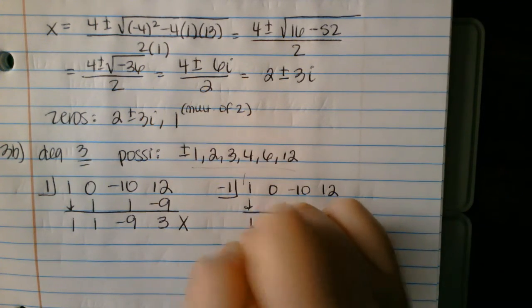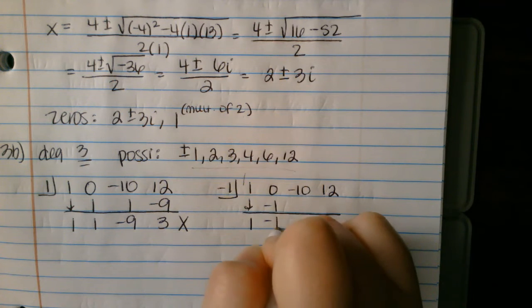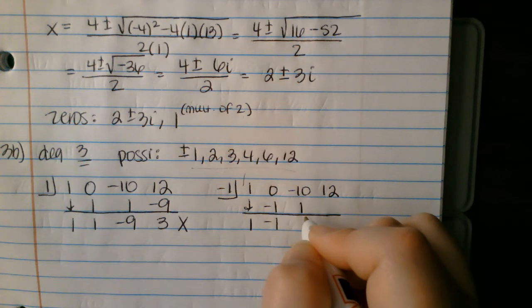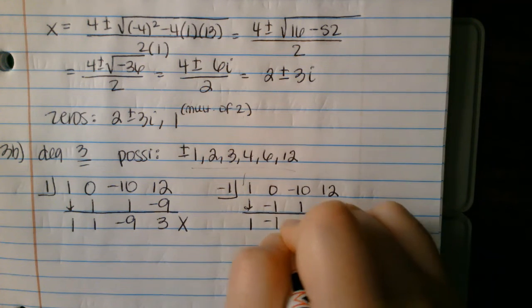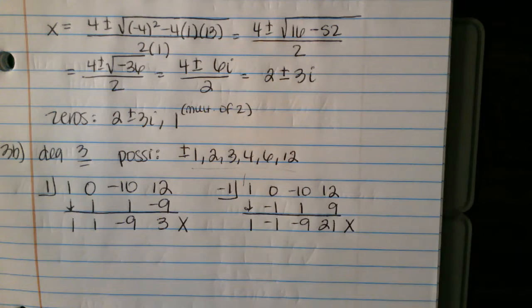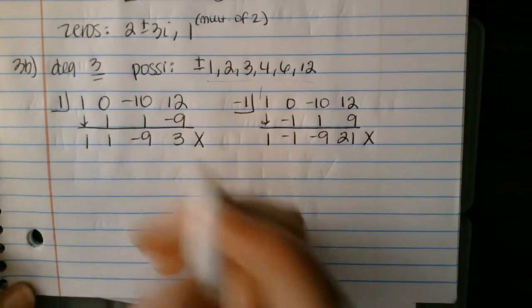So bringing down the 1. 1 times negative 1 is negative 1. 0 minus 1 is negative 1. Negative 1 times negative 1 is positive 1. Negative 10 plus 1 is a negative 9. This is positive 9, so this is 21. So again, negative 1 is also not a 0. Well, let's try 2.